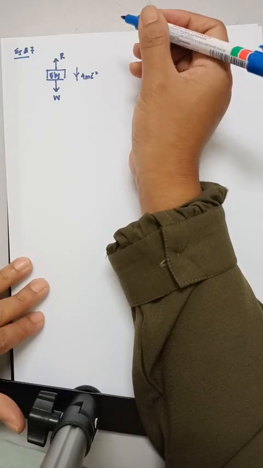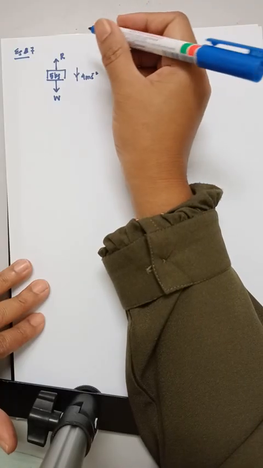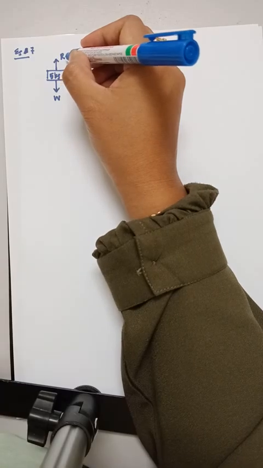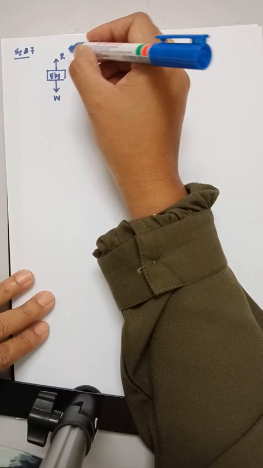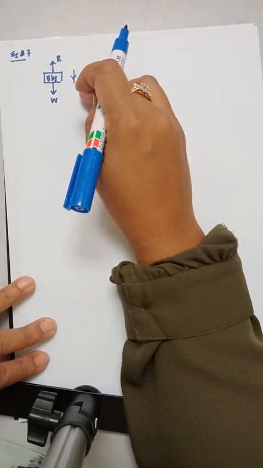Okay. So, now kita nak cari the force of T. Dekat situ T tapi I guna R ya. Okay, when the box is lowered, now sekarang ni dia ada pergerakan.